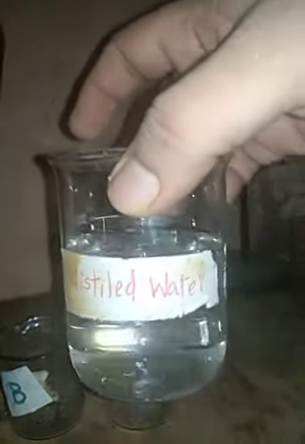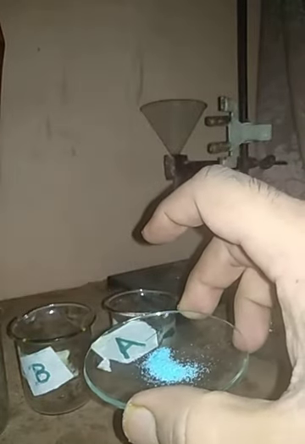For that, we have three beakers: beaker A, beaker B, and beaker C. We have distilled water with us. So, using this distilled water, we will perform an activity. We have three watch glasses. In one watch glass, we have few crystals of copper sulfate. In another watch glass, we have one spatula full of copper sulfate crystals. And here we have some extra copper sulfate crystals which we will use during the activity.